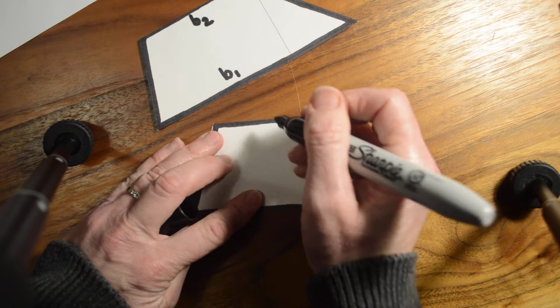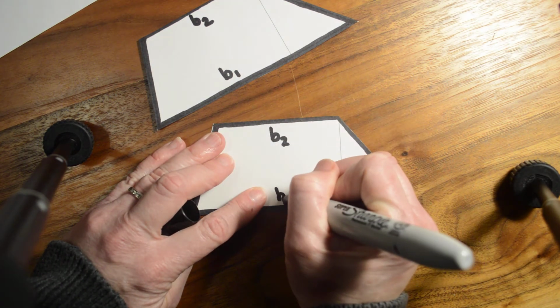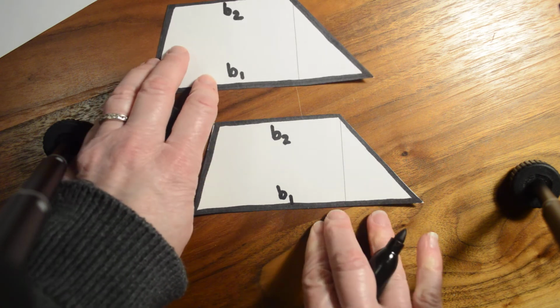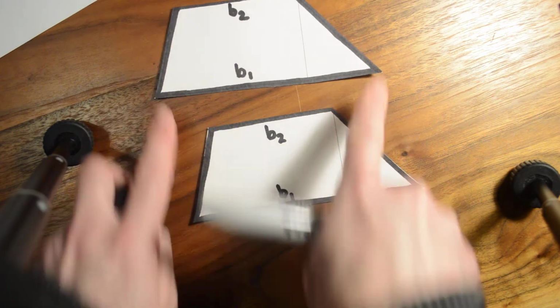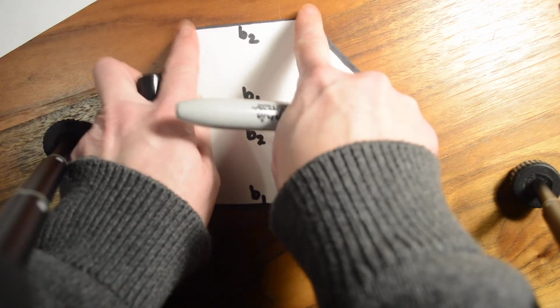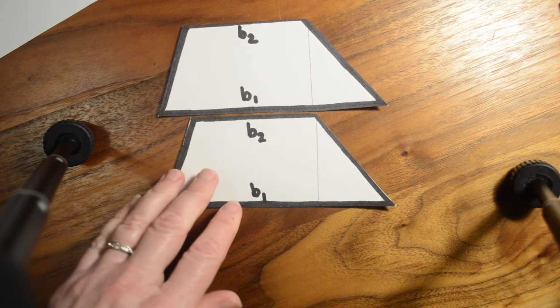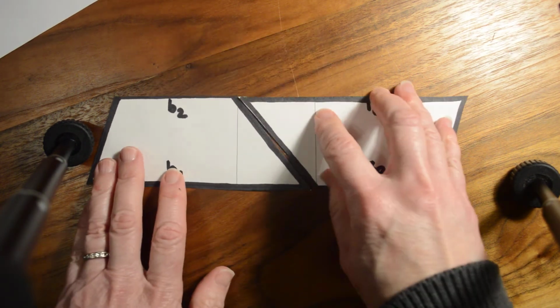Then I'm going to do the same thing in this one. This one's called B2, this one's called B1. Notice I didn't switch up the order. I called the longer one base 1 here, and also base 1 down here. And the shorter one I called base 2 here, and the same thing here. Okay, so then let's put them back together.